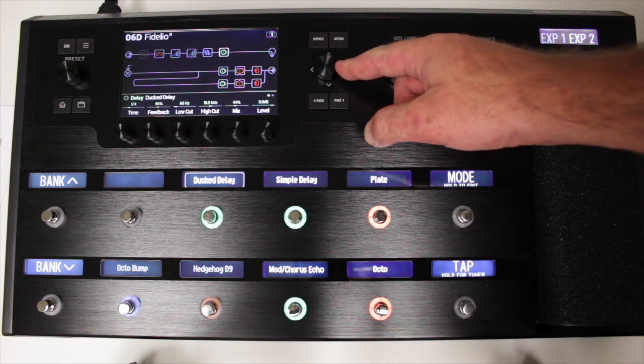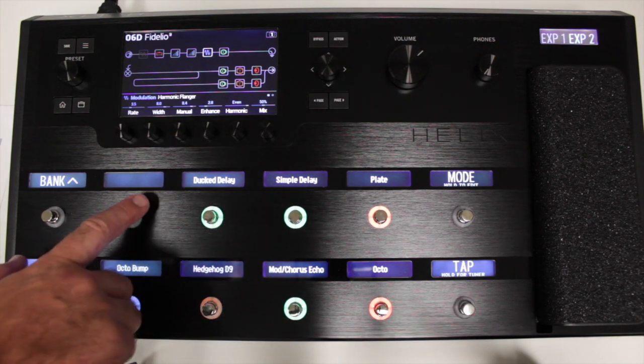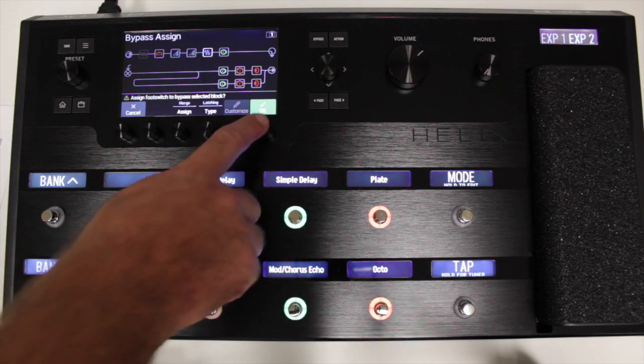I'm going to show you all the shortcuts included with the Helix 2.0 firmware update. To assign the selected block to a foot switch, touch a foot switch for 2 seconds, then press knob 6, which is OK.